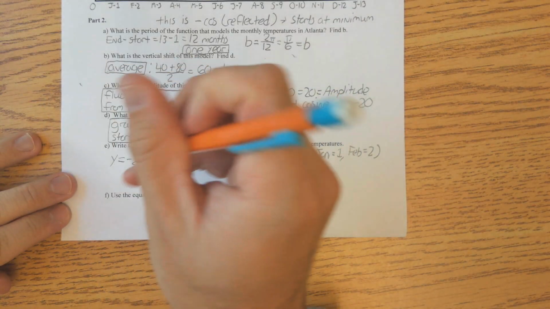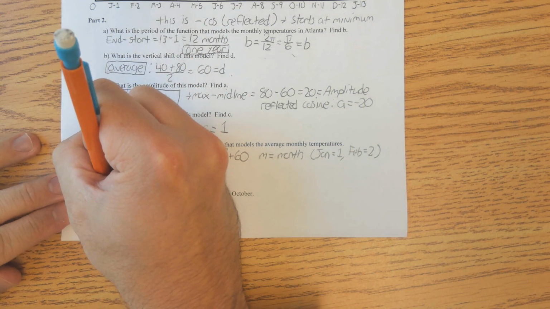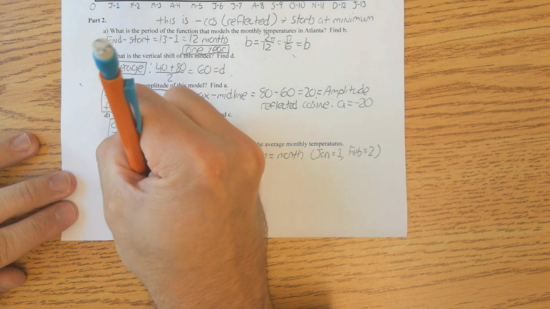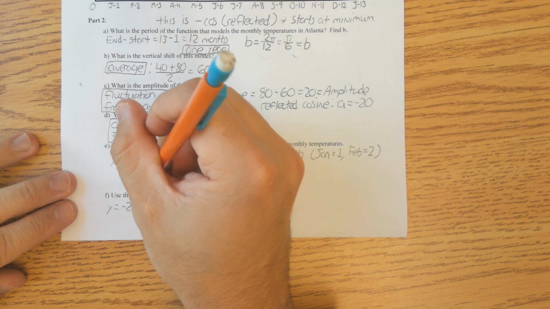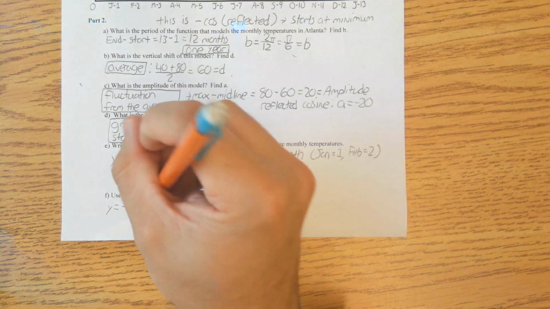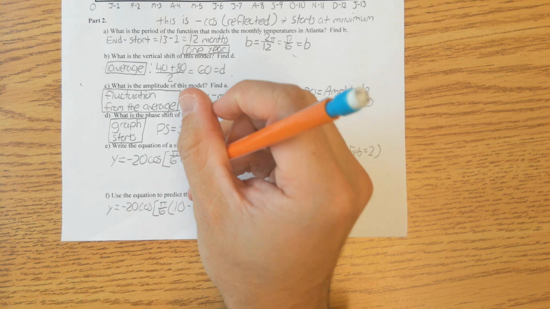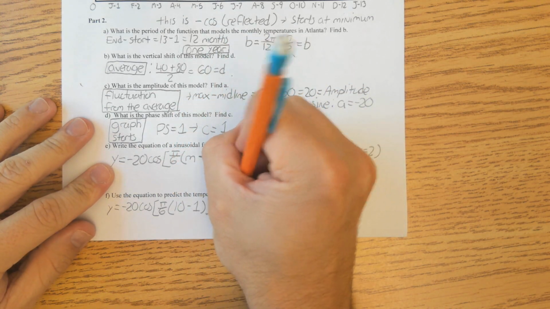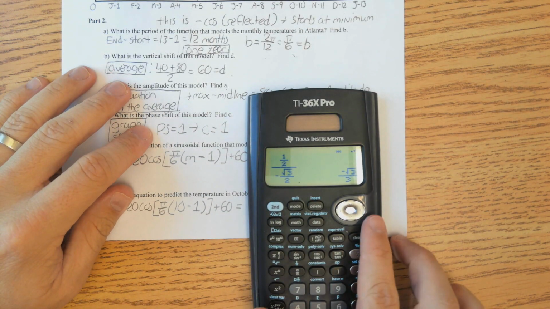But in this case, when you're trying to predict the temperature in October based on this, you would just take your equation, negative 20 cosine, bracket, pi over 6, and now for m, what month of the year is October? Well, October is the 10th month of the year, and so we're going to plug a 10 in there, minus 1, bracket, plus 60. And so what I would do then is I would just plug this into my calculator. It would look like this.